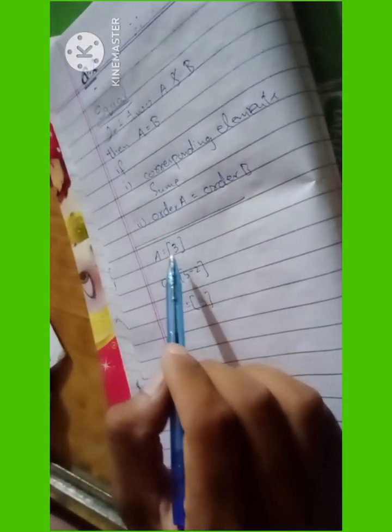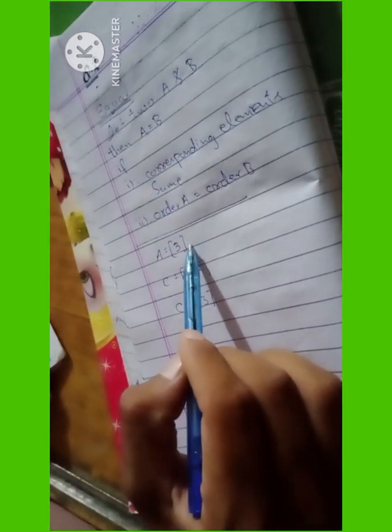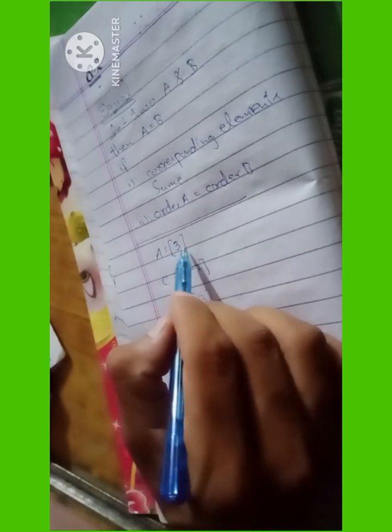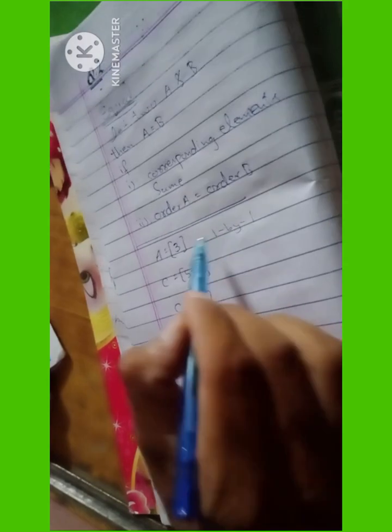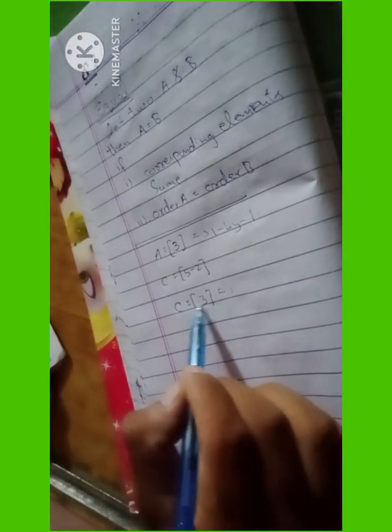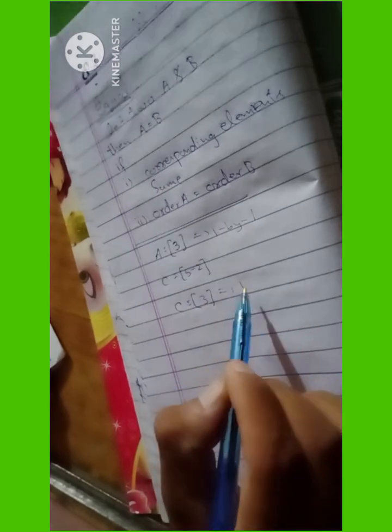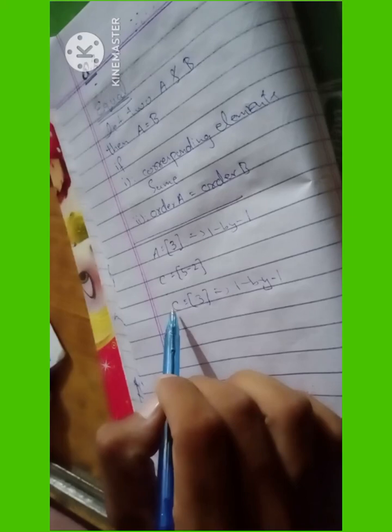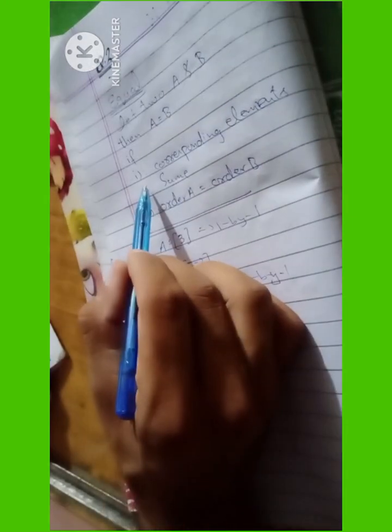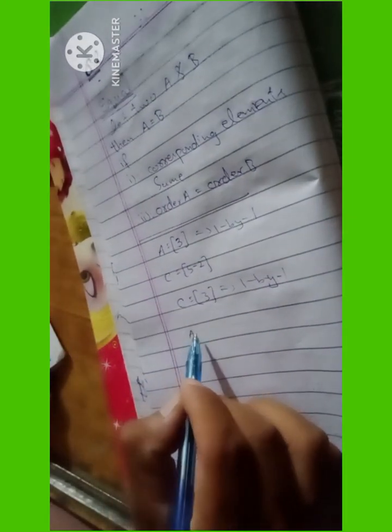The second condition is the order: matrix A has one row and one column, its order is 1 by 1. And matrix C has one row and one column, 1 by 1. Matrices A and C fulfill both conditions. These are called equal matrices.